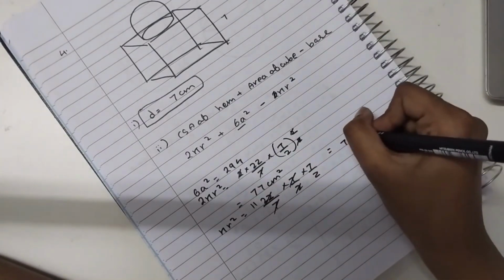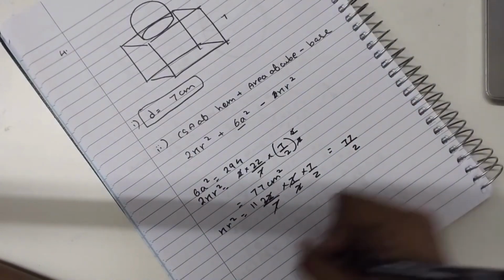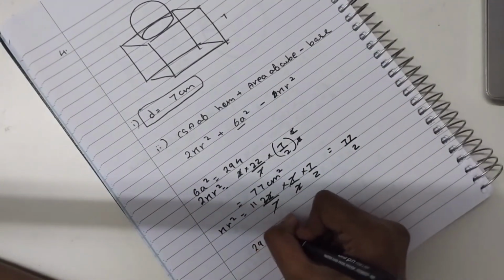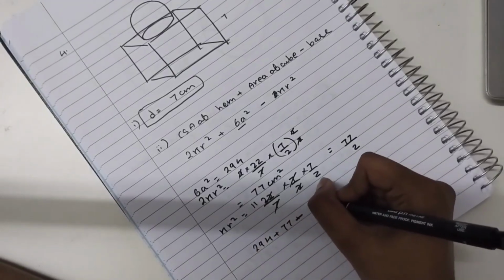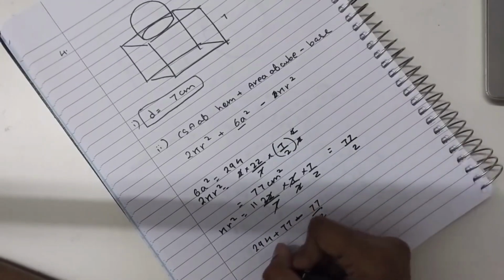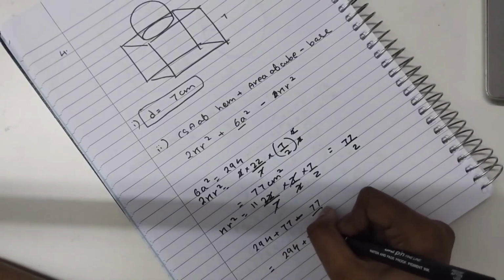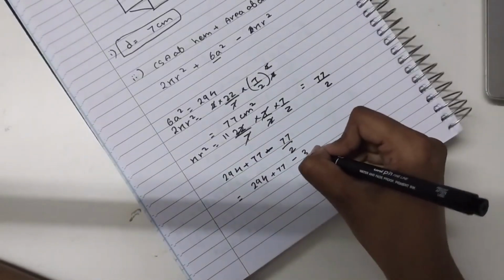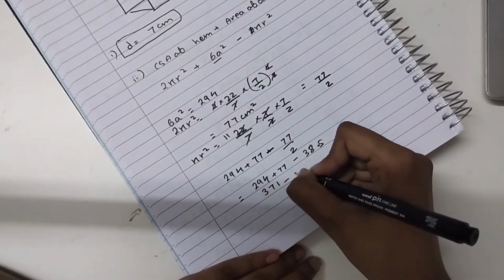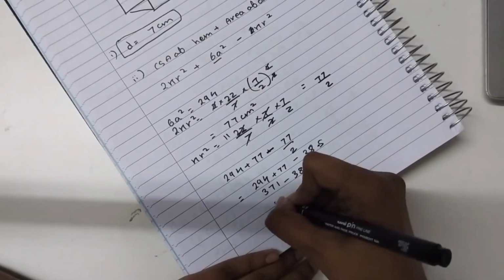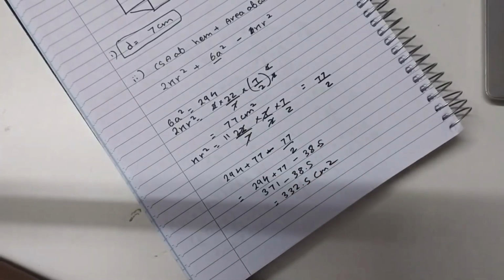77 divided by 2. So the surface area of the solid would be 294 plus 77 minus 77 divided by 2. So we will get 294 plus 77 minus 38.5. So 371 minus 38.5, which is equal to 332.5 centimeters squared.